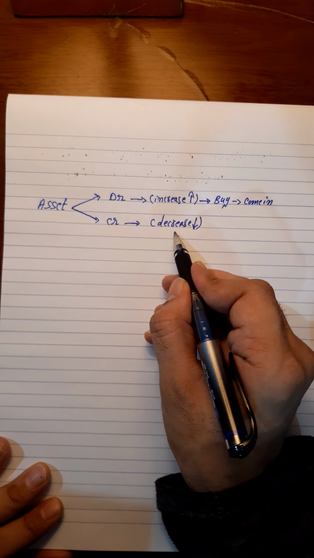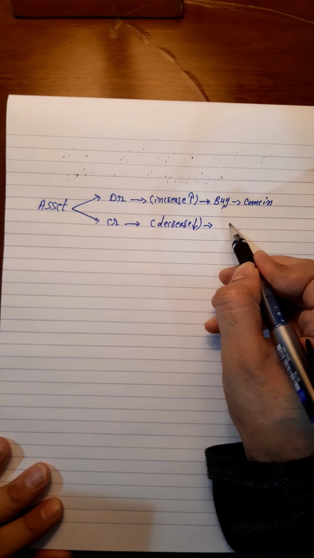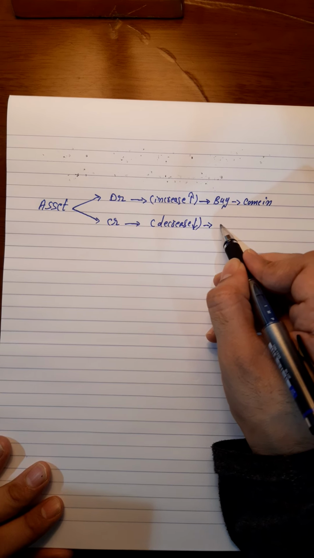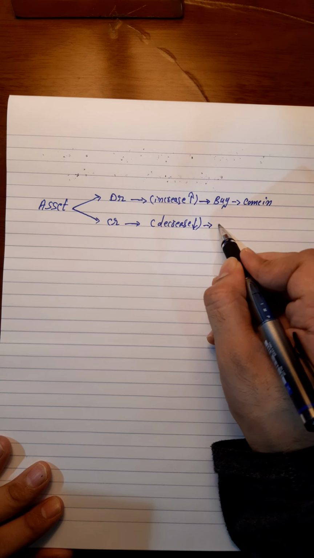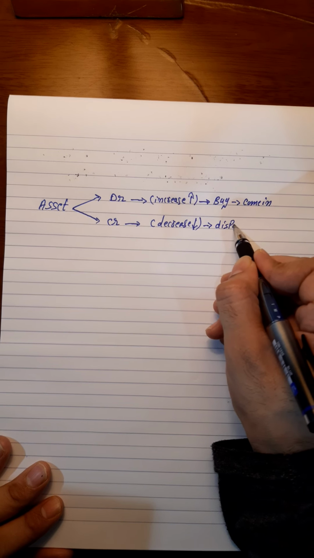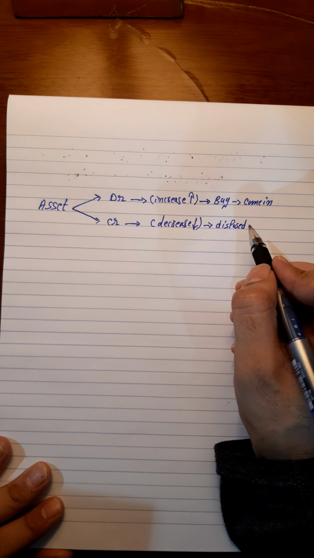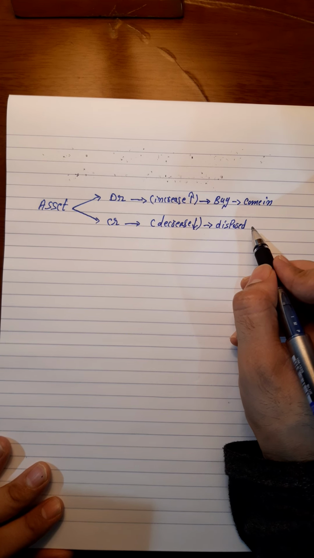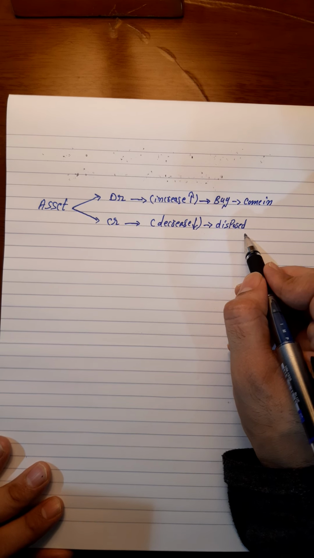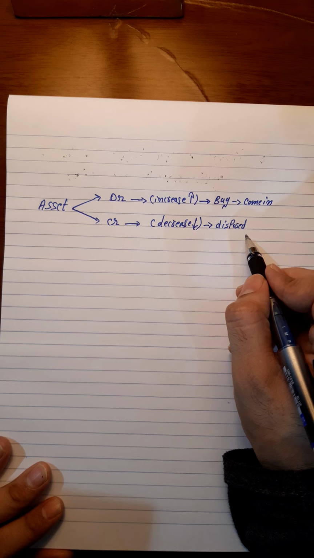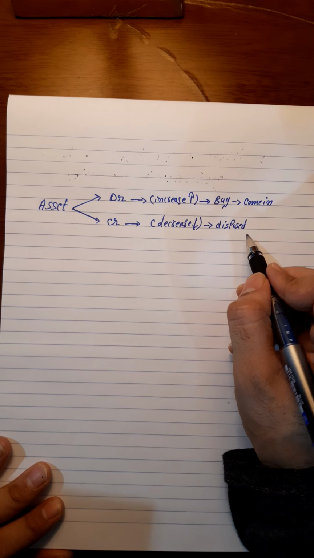How will asset decrease? When asset is disposed, meaning when our asset's life is finished and the asset is old and can no longer be used for working, like a machine whose life is 20 years and it is old, it cannot work more, so it is finished.